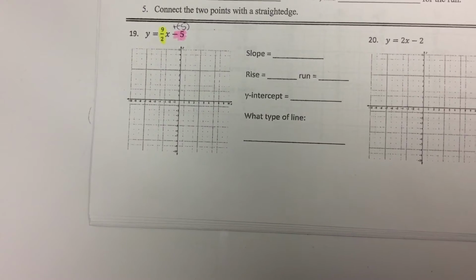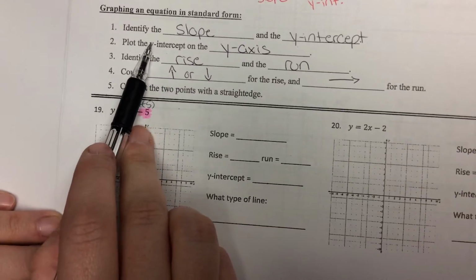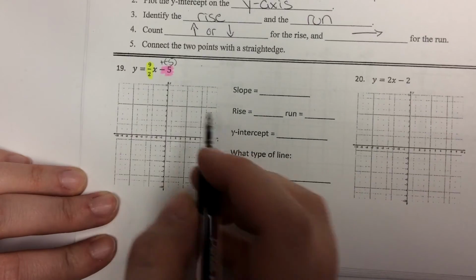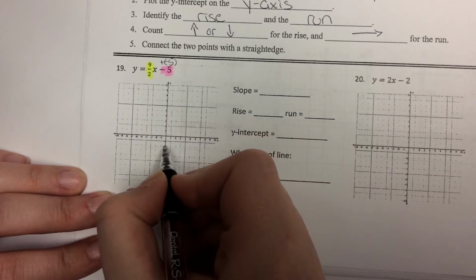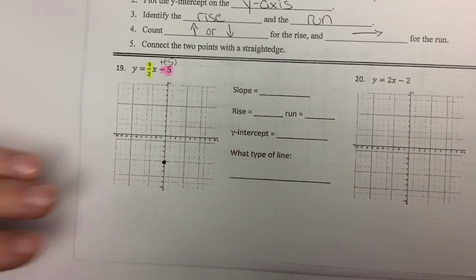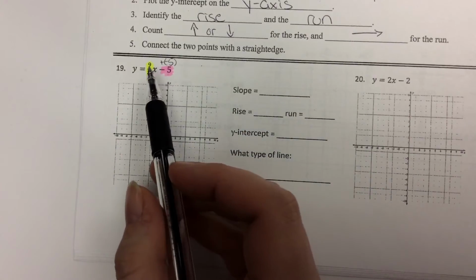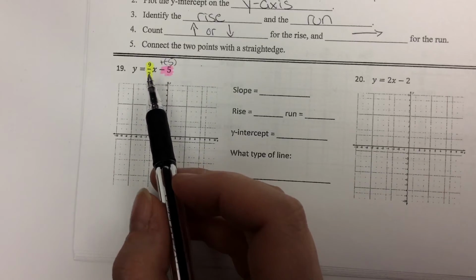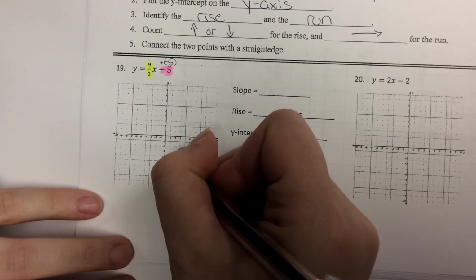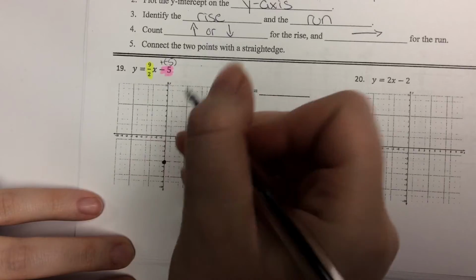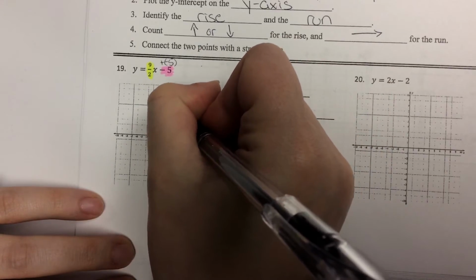Okay, so what are we going to do with those two pieces of information? Well, we're going to plot our y-intercept on the y-axis. So it's at -5. Let's go down here and find -5. 1, 2, 3, 4, 5 on the y-axis, because it is a y-intercept. And our slope is 9 over 2. So rise 9 and go to the right 2. Rise over run. So up 9: 1, 2, 3, 4, 5, 6, 7, 8, 9. And over 2: 1, 2. The point's going to go right there.